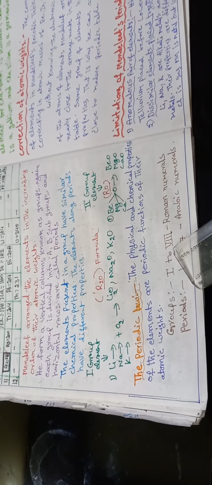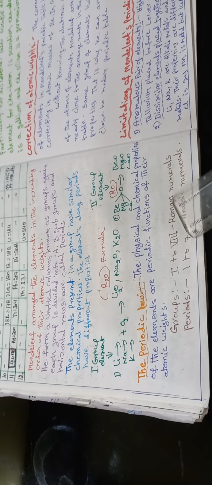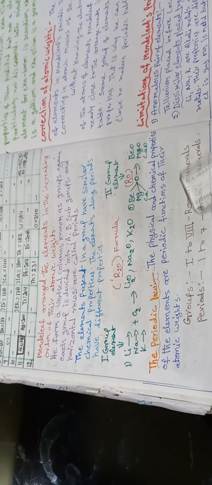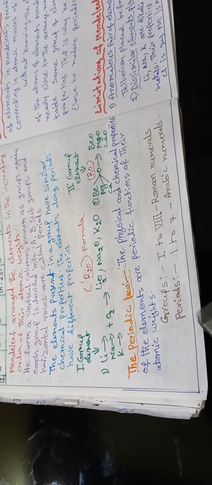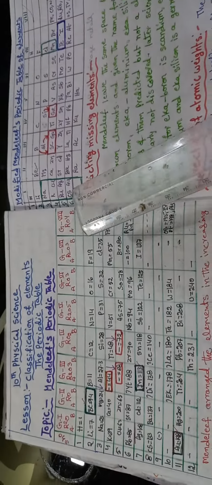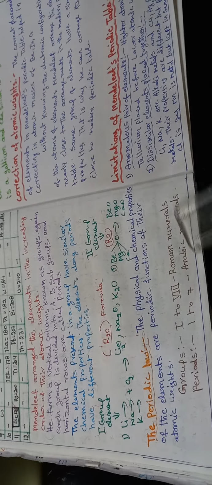And groups 1 to 8 appeared as Roman numerals. So here, the group numbers are given in the form of Roman numerals, and periods 1 to 7. In the modified Mendeleev table, 7 periods are there, whereas before, 1 to 12 periods were there, and these appeared as Arabic numerals.